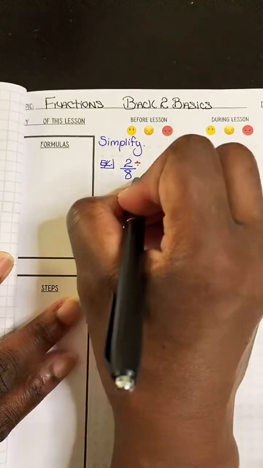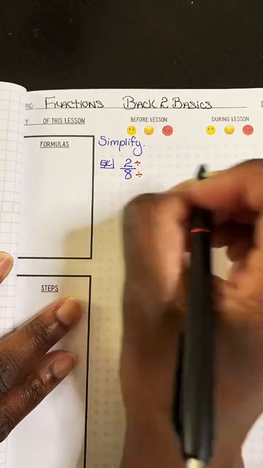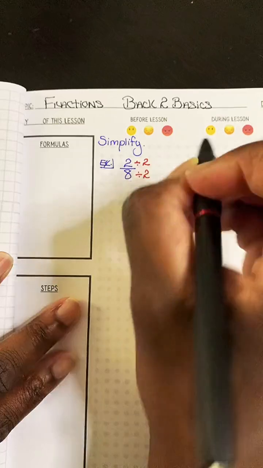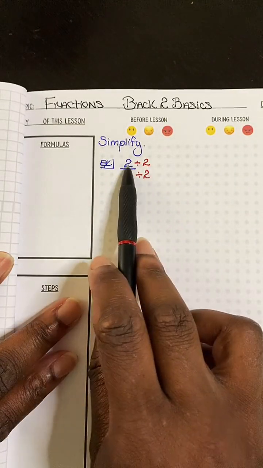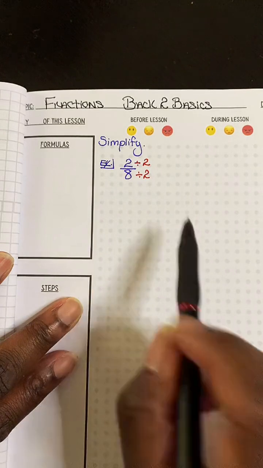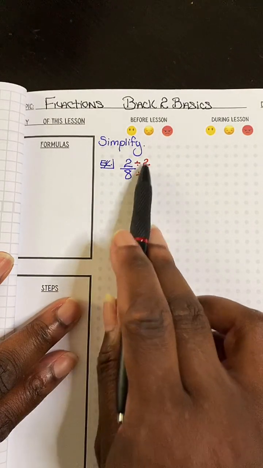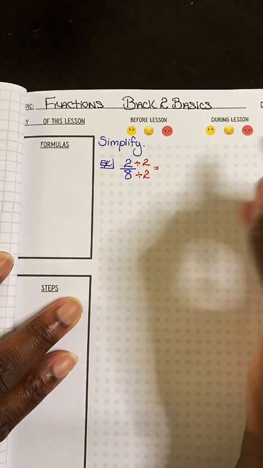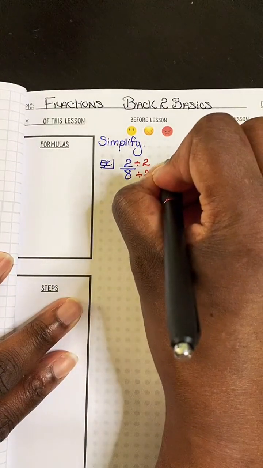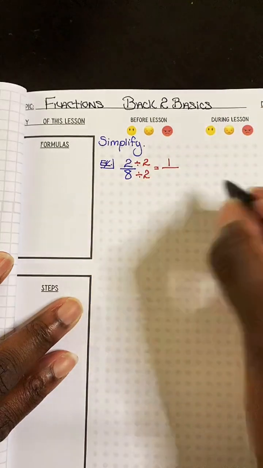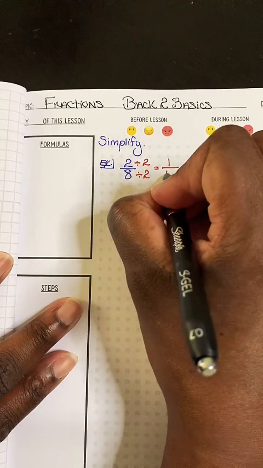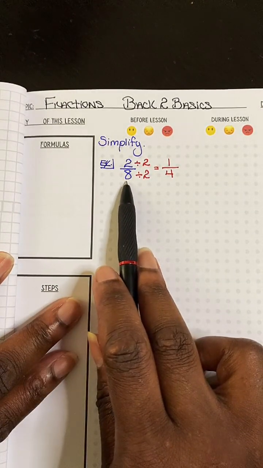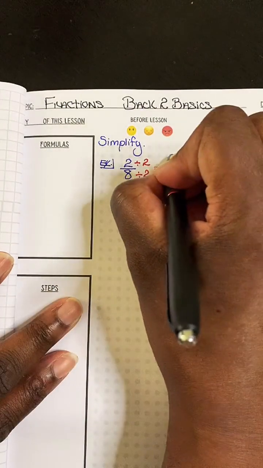Now, when we simplify, we're making our fractions smaller. We're trying to find that equivalent. So we know that 2s will work for the 2 and the 8. All we're basically doing is dividing by that common factor in both the numerator and the denominator. So 2 divided by 2 gives me 1, and 8 divided by 2 gives me 4. So the equivalent of 2/8 is going to be 1/4.